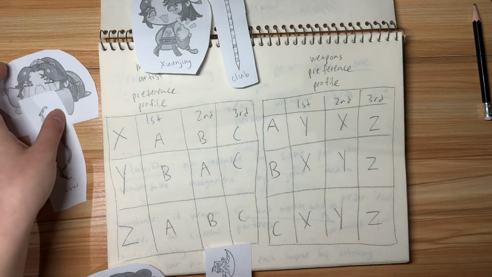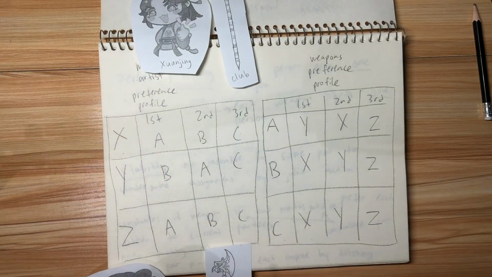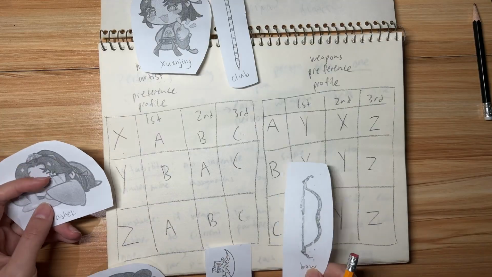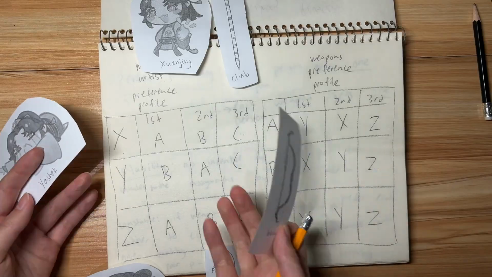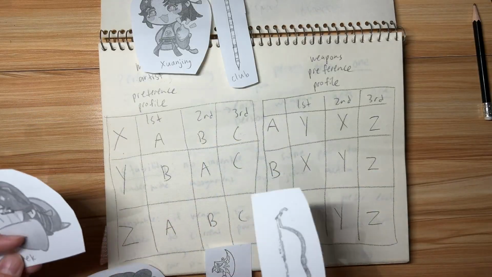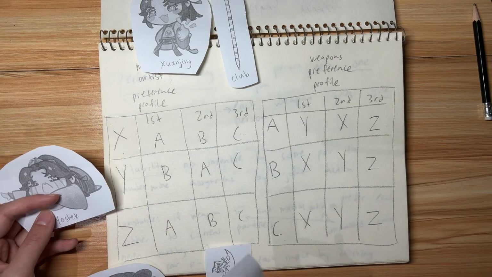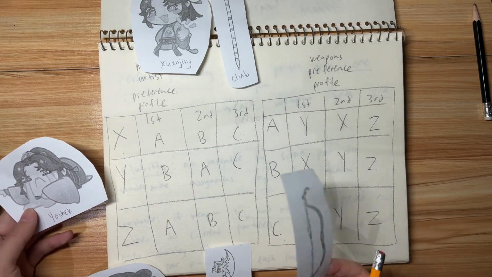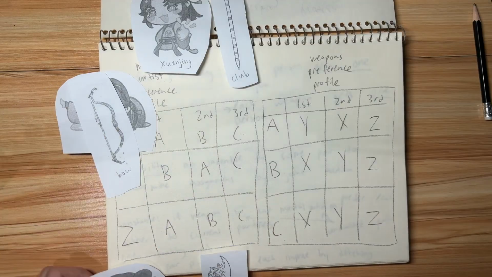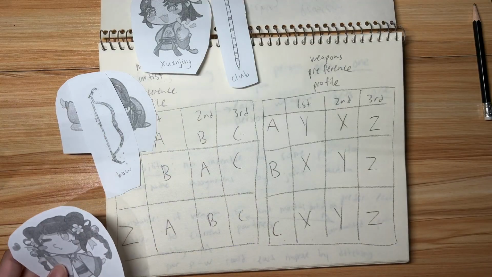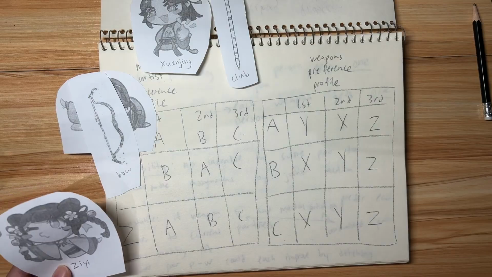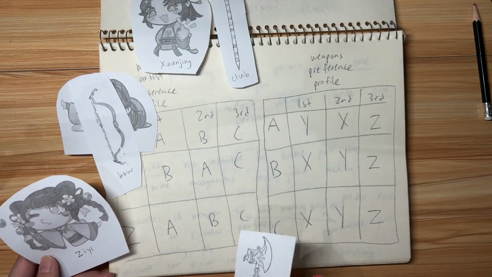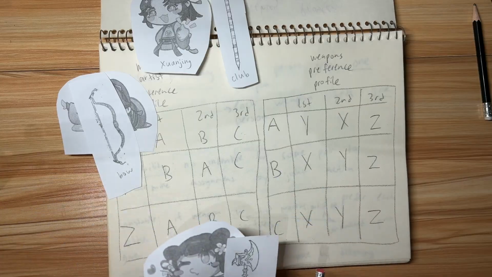All right, let's look at Y. Now Y has the bow, and Y really likes the bow, so Y is like, yippee! Y is very happy with this arrangement. And the bow is okay with Y, so the bow doesn't really mind either. And lastly, Z is also very happy with the arrangement. Z really wants to use the axe. And the axe is unhappy.